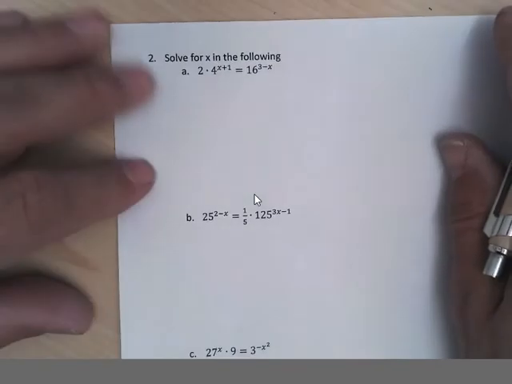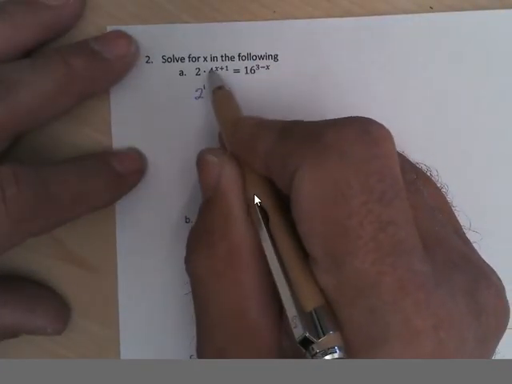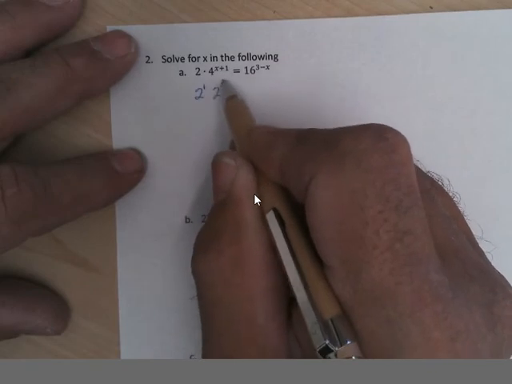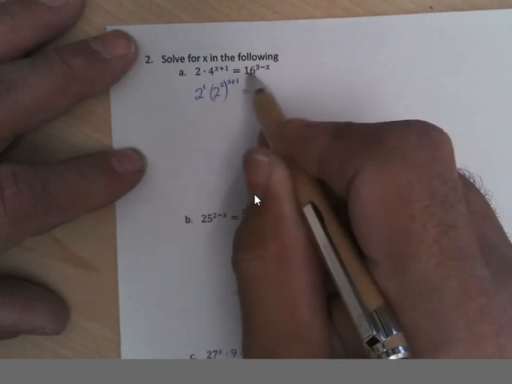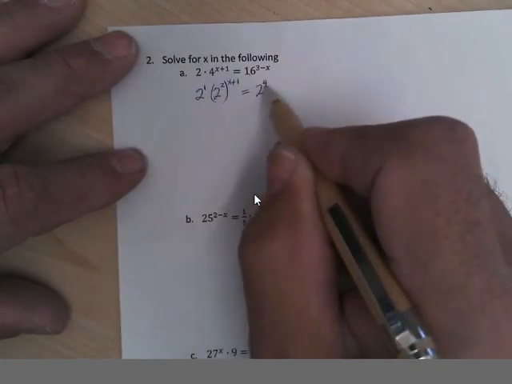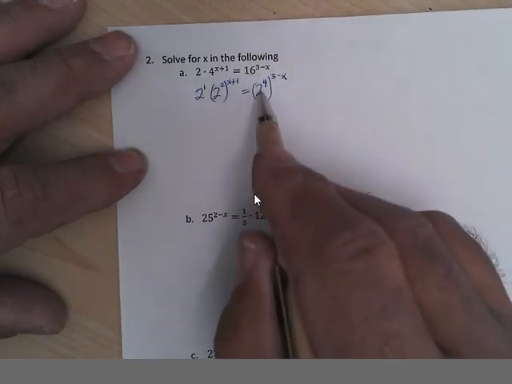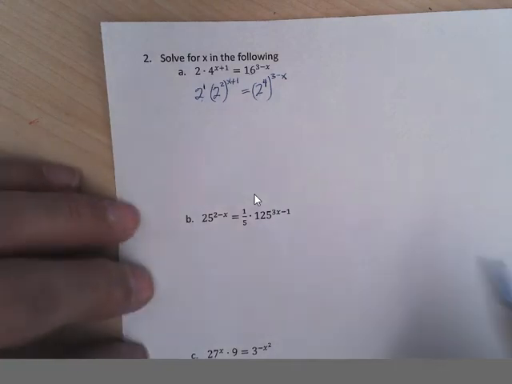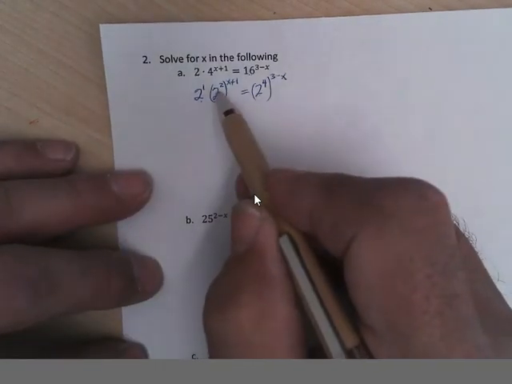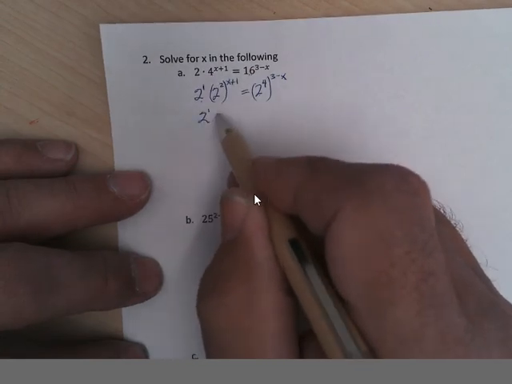Page 2. So we have 2 to the 1. 2 squared to the x plus 1, and that 16 is 2 to the 4th to the 3 minus x. So there's a common base of 2 in all these. You need to be able to recognize that. And when you have a base to a power, you multiply the powers. So we got 2 to the 1.